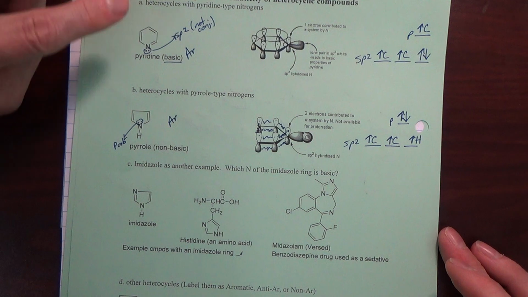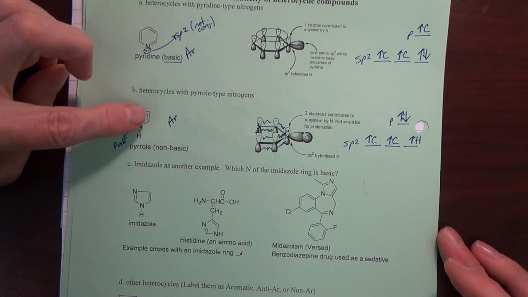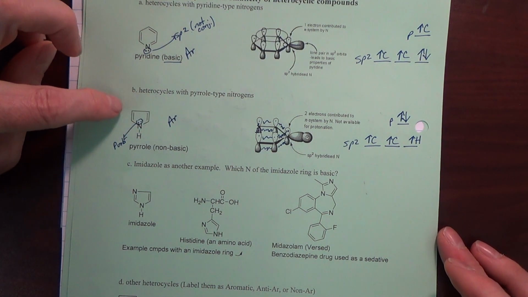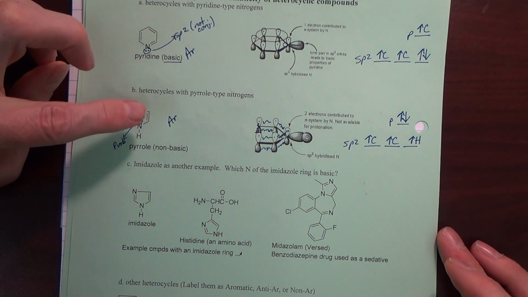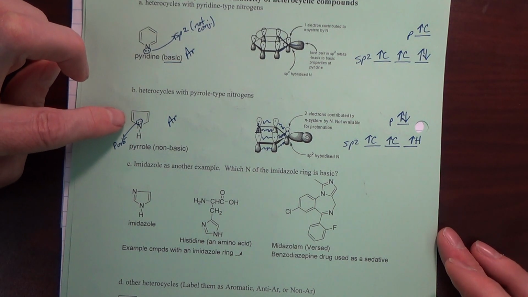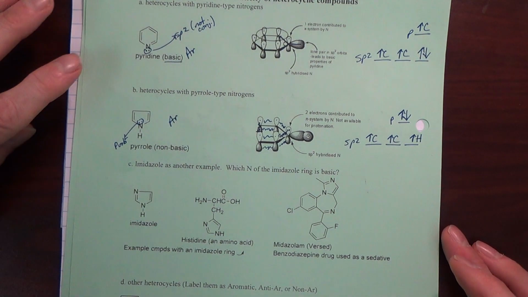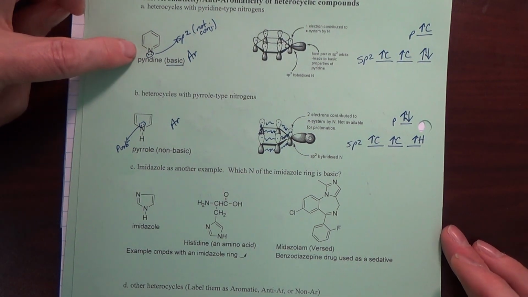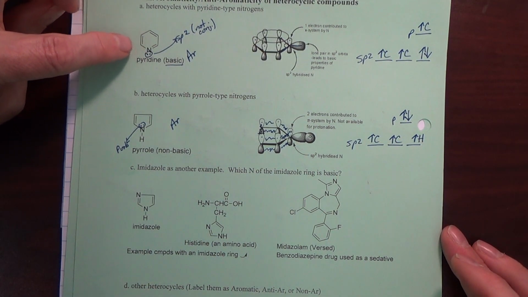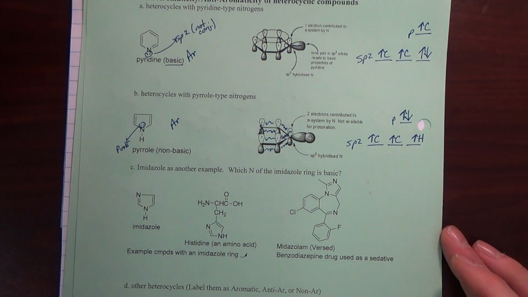Big difference though with pyrrole, the lone pair is conjugated and it contributes to those 6 pi electrons. But in pyridine, the lone pair is not conjugated, and the 6 pi electrons come from your 3 pi bonds that you see.